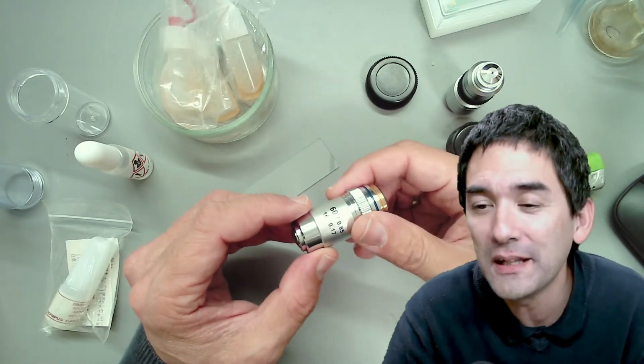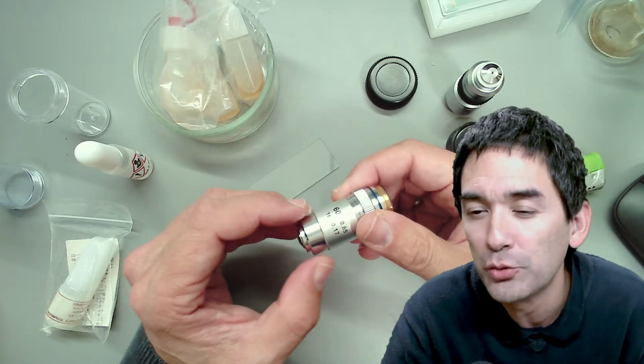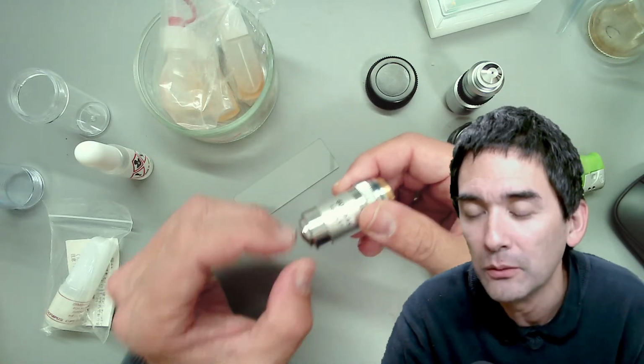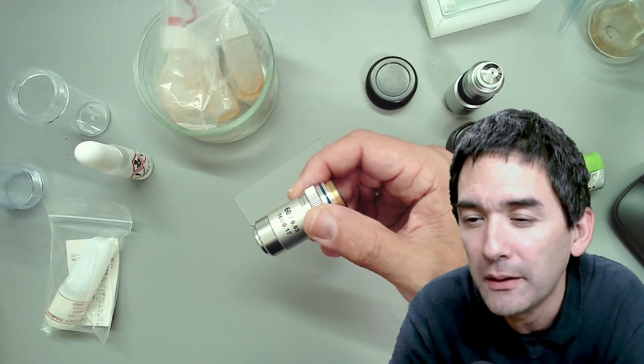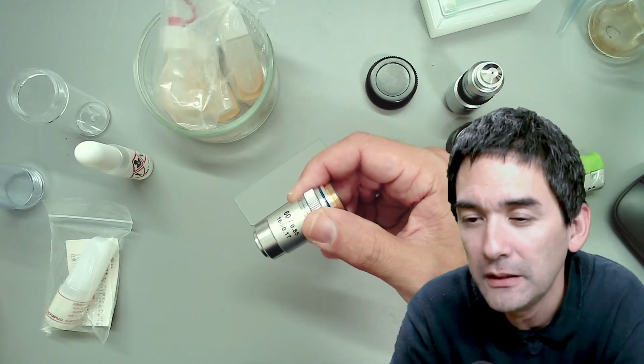So there are a couple of comments again. Some companies do make 40 times oil objectives. I was able to find 10 times oil. Wow, I've not seen that before. And 20 times oil objectives on eBay. They work great, but the cleanup is a pain.